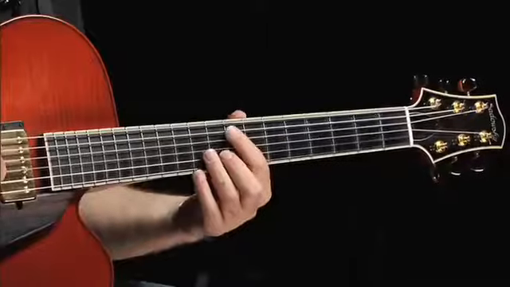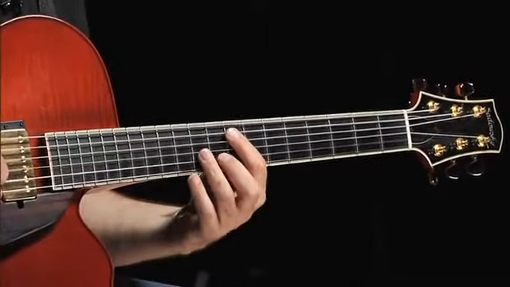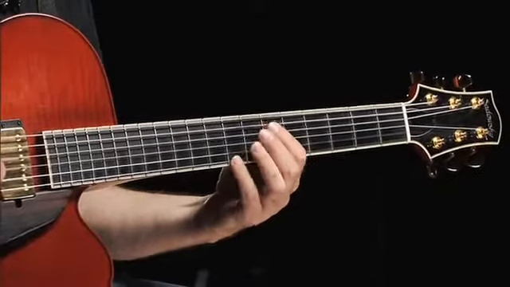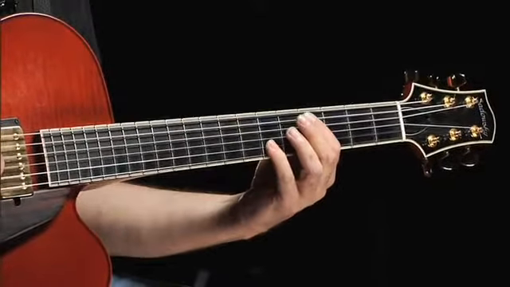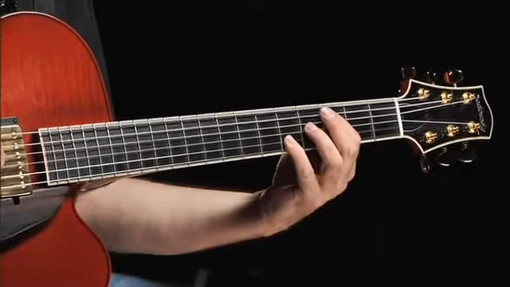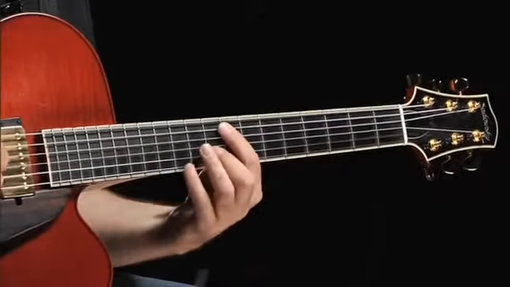Okay, so the first thing to do is to create a melody. Now I'm going to create a melody using the third of each chord. Let me show you what I mean. The third of F minor, third of B flat, third of E flat, third of A flat, third of D flat, third of G, and the third of C.